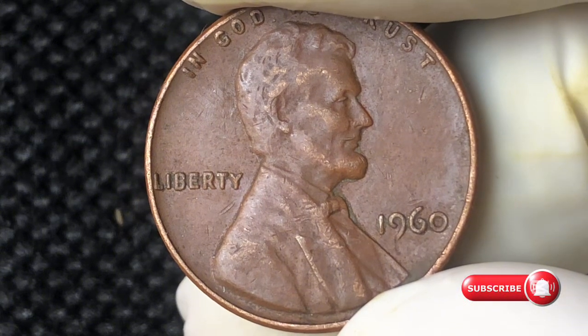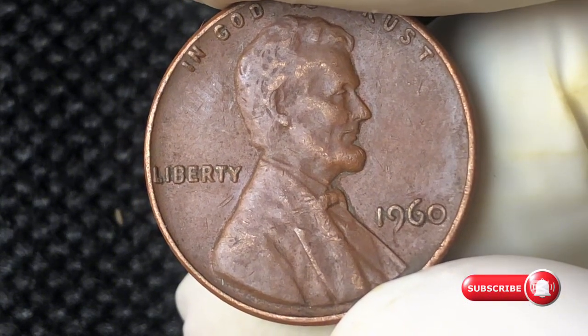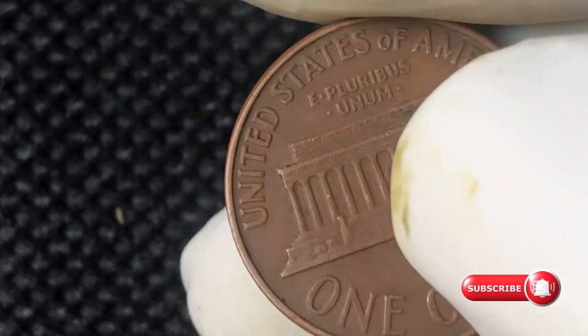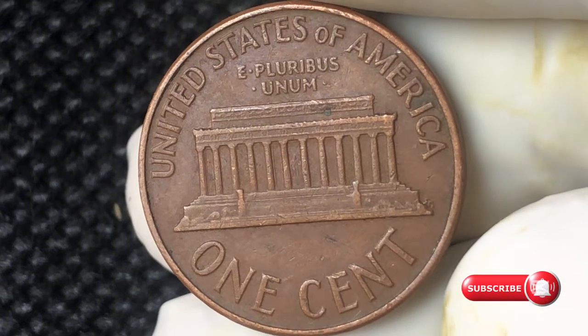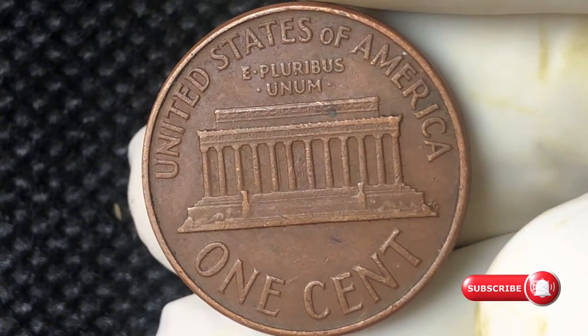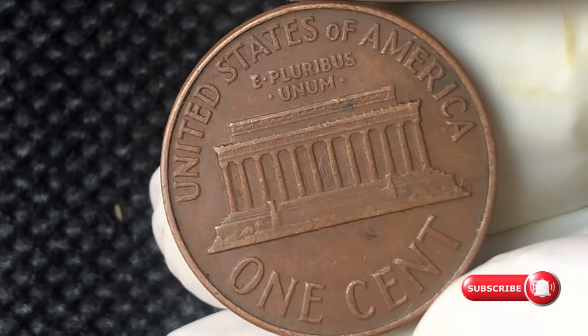Under magnification, one could even discern the tiny statue of Lincoln seated within the memorial, a remarkable feat of engraving precision. Above the memorial was inscribed "United States of America," while the motto "E pluribus unum" curved gracefully between the nation's name and the memorial. Below the memorial, the denomination 1 cent was boldly displayed.